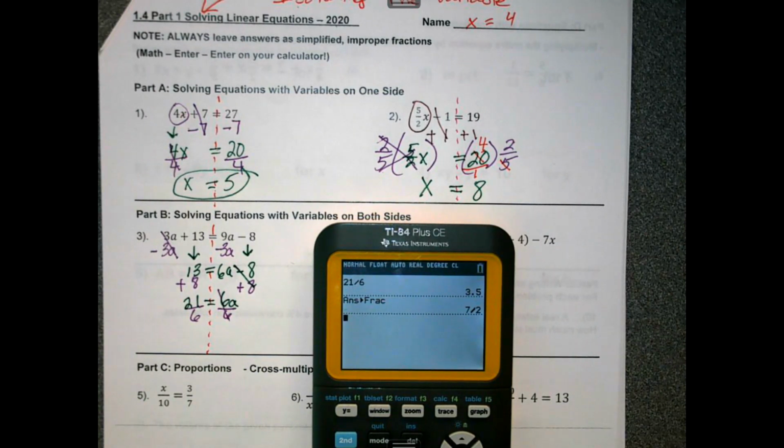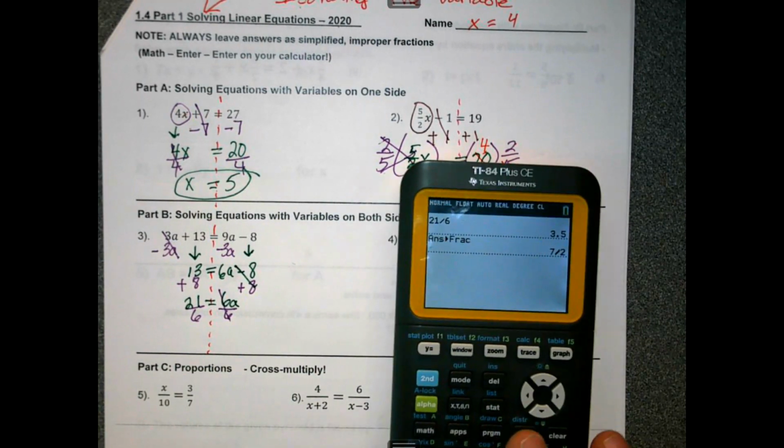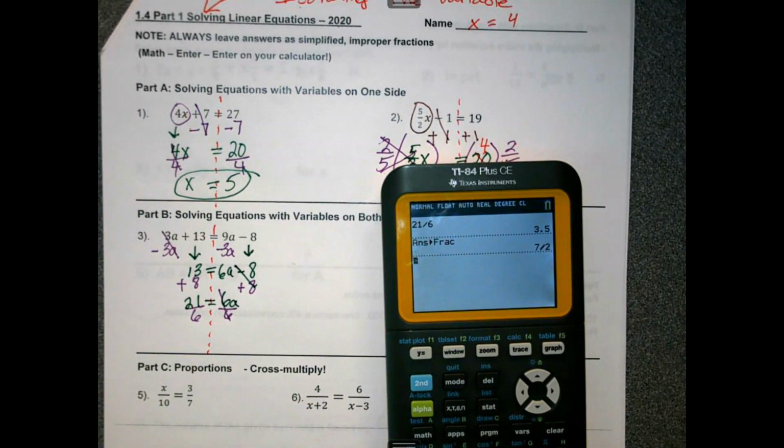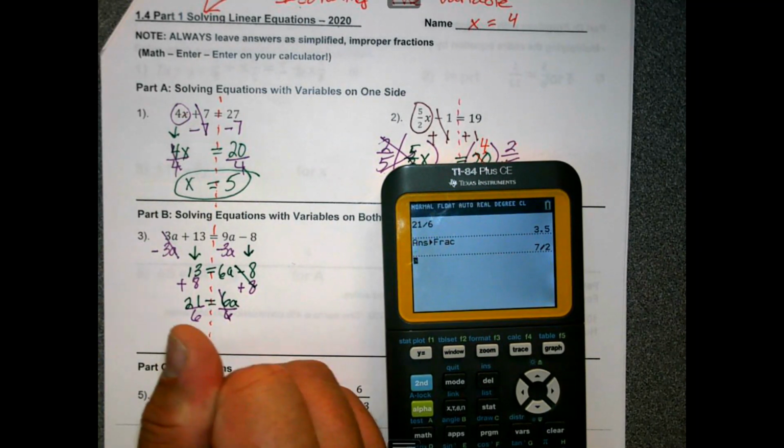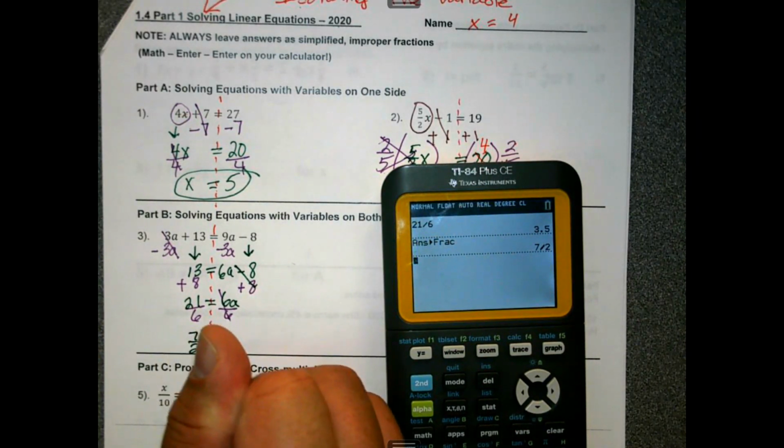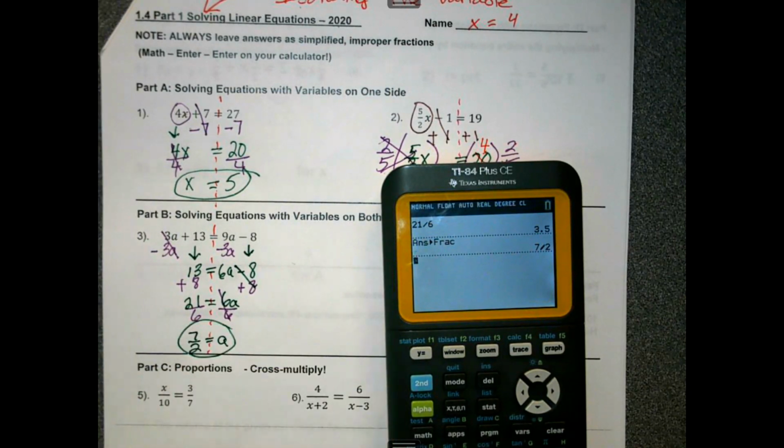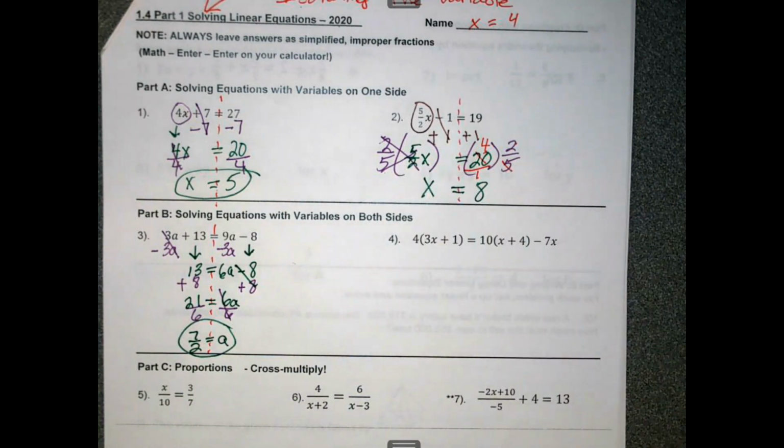Again, use your calculators at this point in your mathematical lives because you don't want to go back and start redoing fractions. So I have 7 halves is my answer. Right? Any questions? Are we good? You guys are fractional experts now, right?